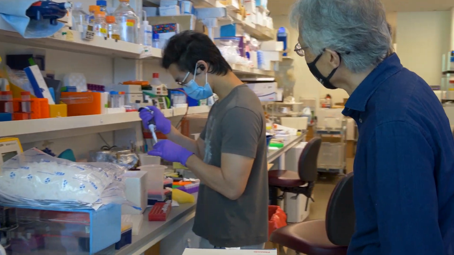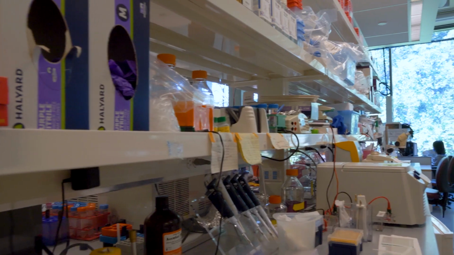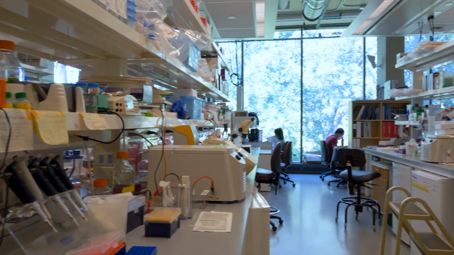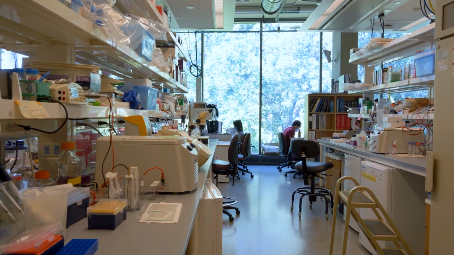To do this, we use primarily the tools of biochemistry, genomics, and molecular genetics to identify regulators of gene expression and to purify these proteins and study their activities.